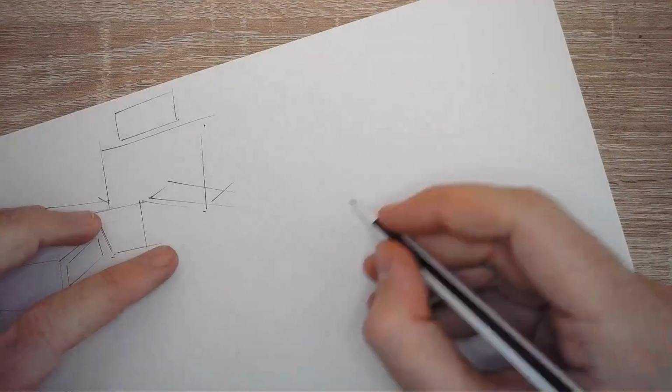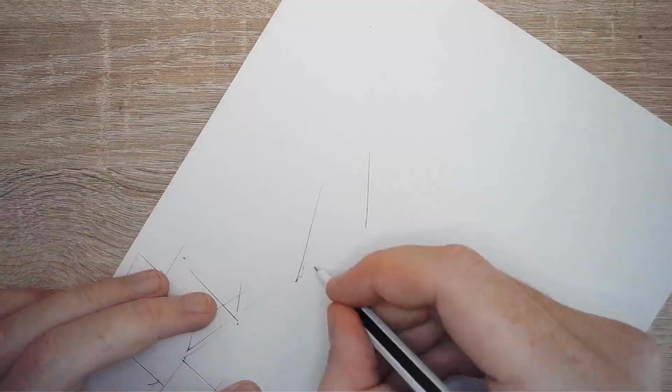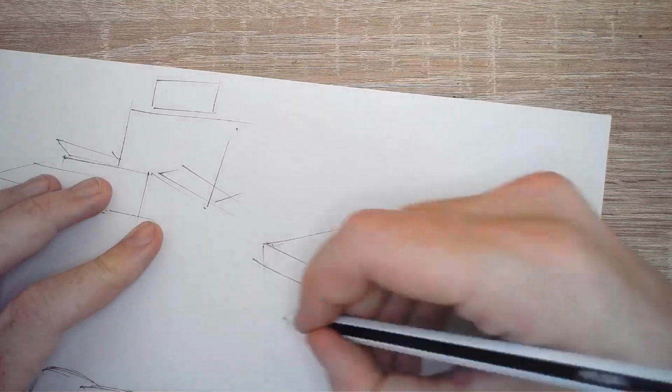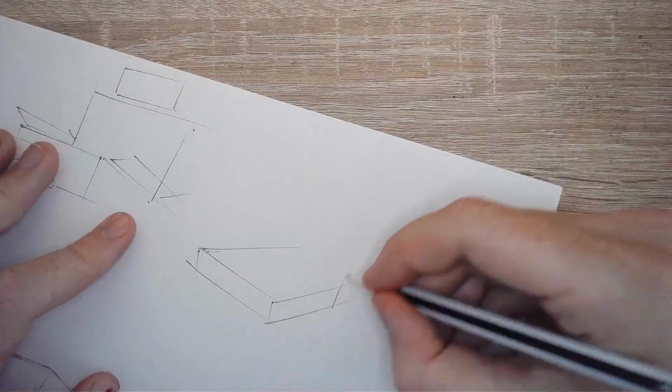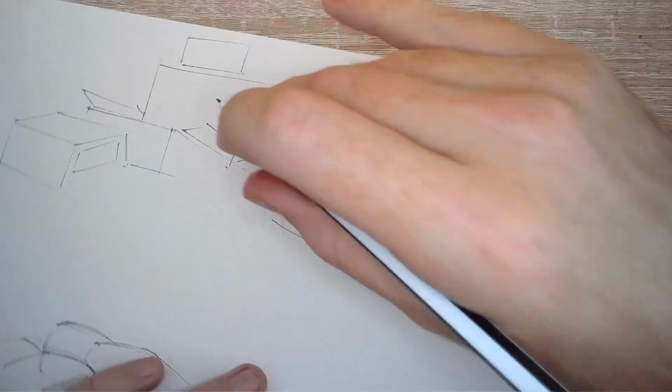Now, it is important to understand that this is probably a shape like this. So looking at the picture that we have, of course, we have a different angle, but we've all seen chairs before.